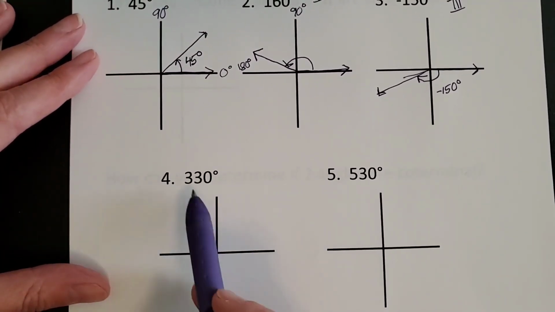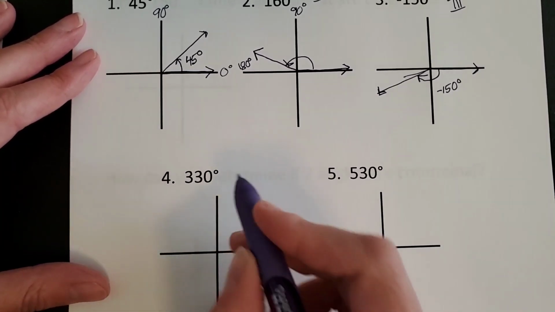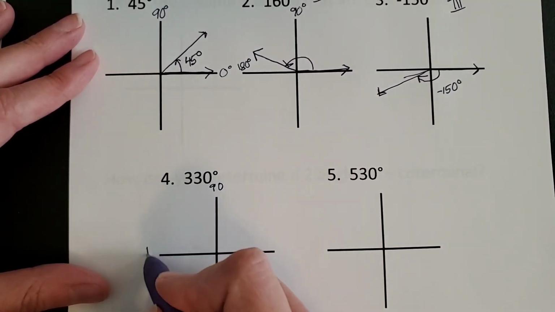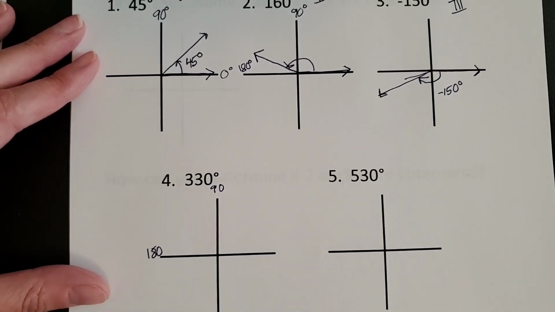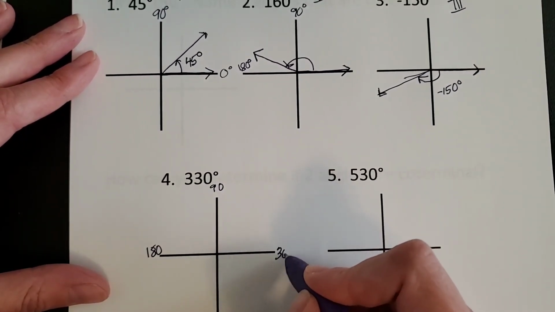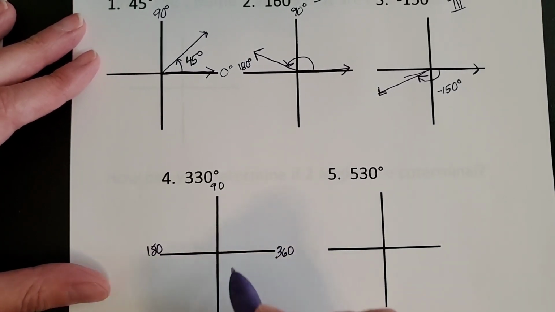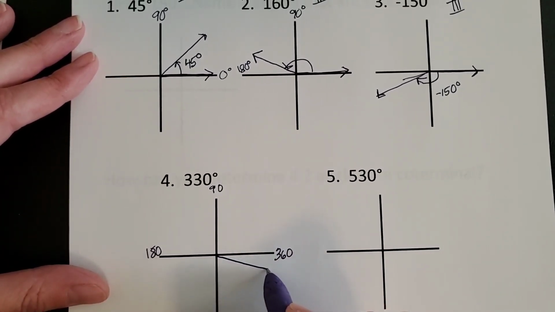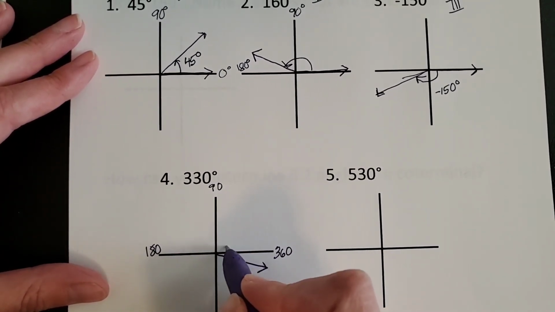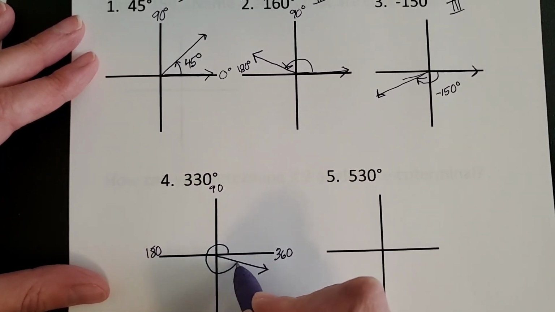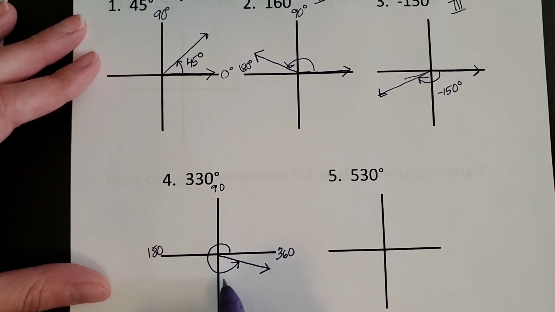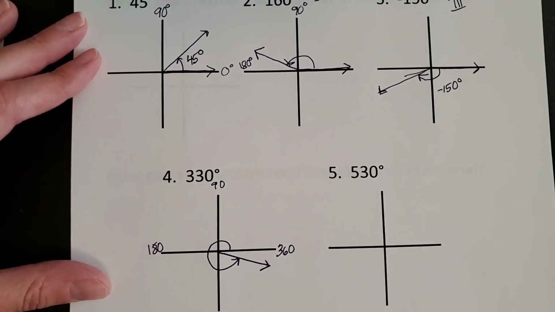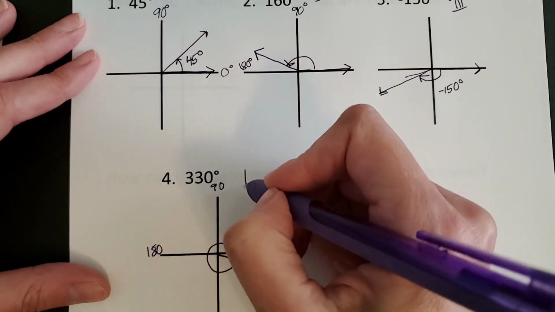All right, two more. 330. Well, if this is 90, this is 180. Add another 90. This would be 270. This would be all the way around at 360. So 330 is going to be somewhere right there. I'm going to designate that with that roundabout arrow. I do want you to be drawing where does it go around, where does it end, the direction of that angle. And that ends in quadrant 4.